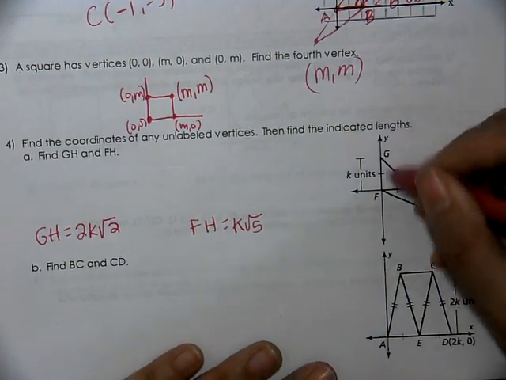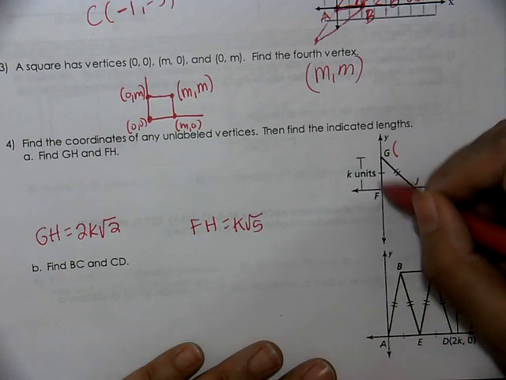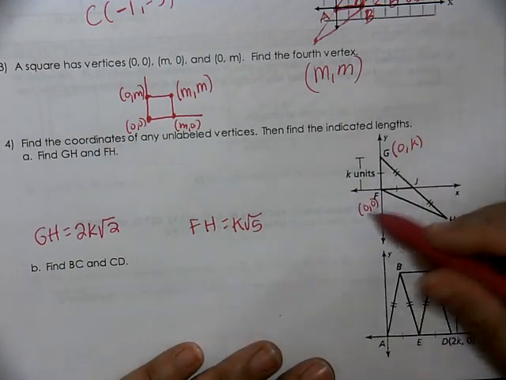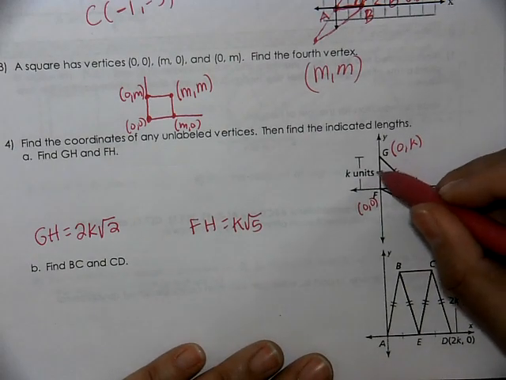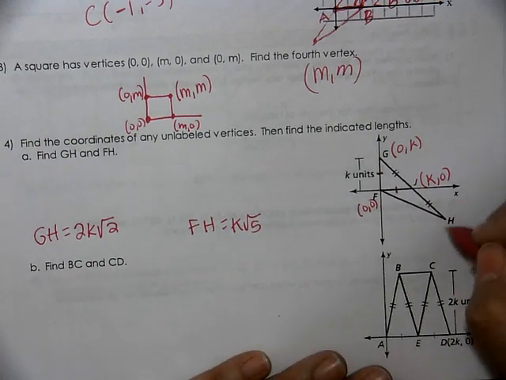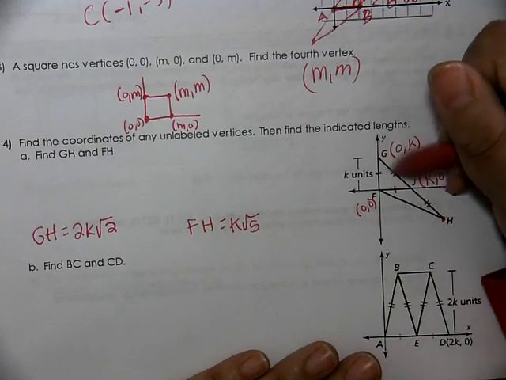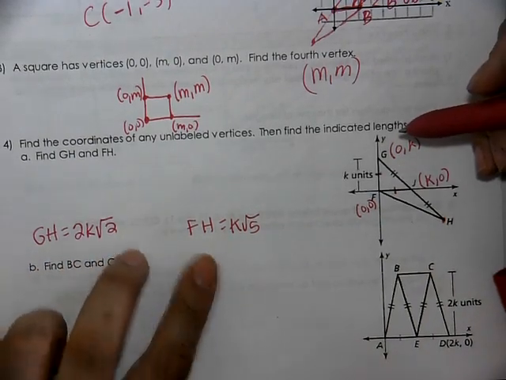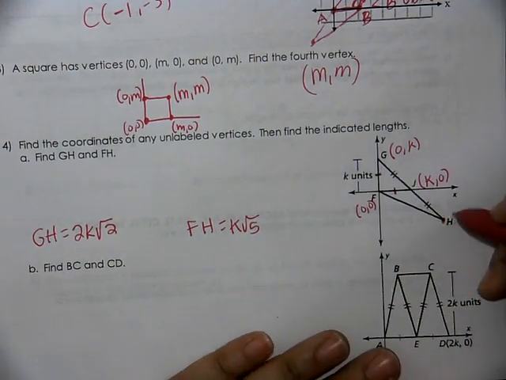And for these coordinates, since we had a label, let's do that part at least. Since it's K units, G would be (0, K), and F would be (0, 0) because it's a vertex. And since these are congruent, J is also going to be (K, 0). But to get to the point down here at H, we have to see what this distance would be, and that's why we used these measurements to help find what K or H would be.